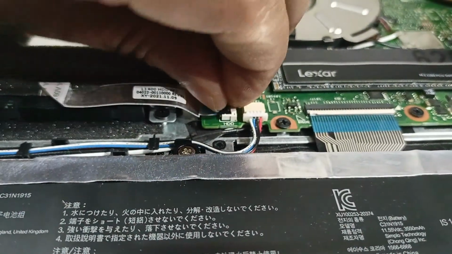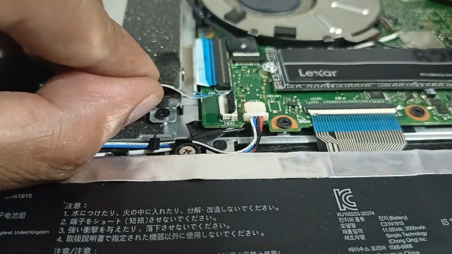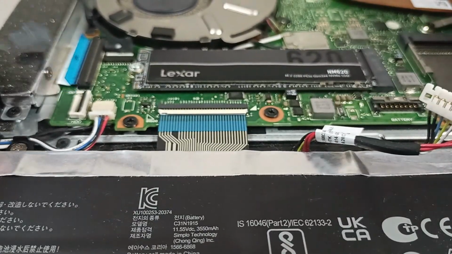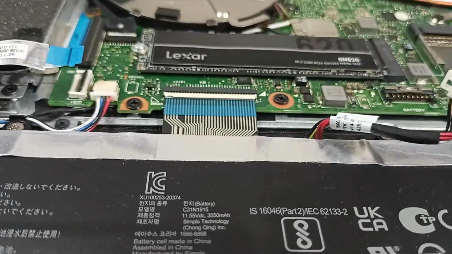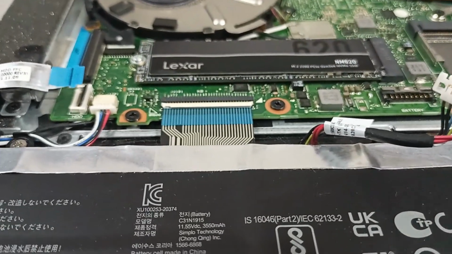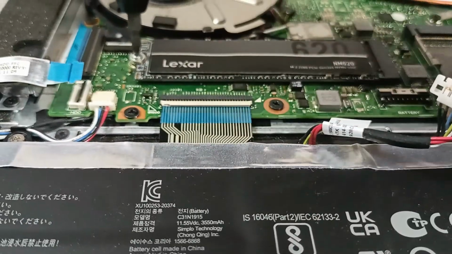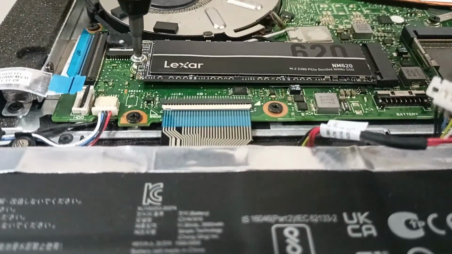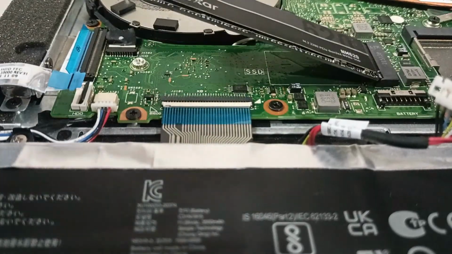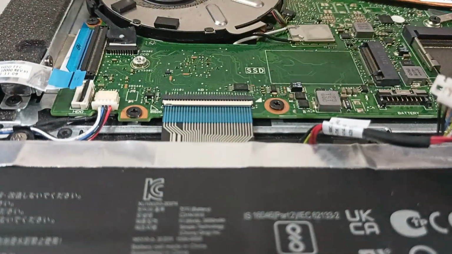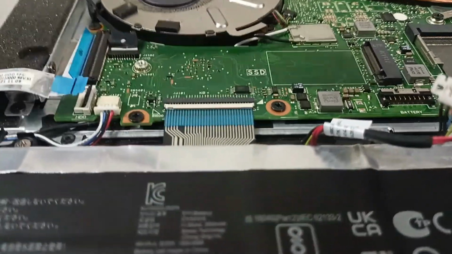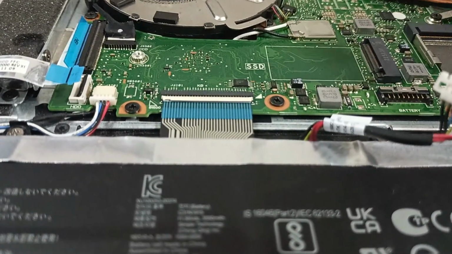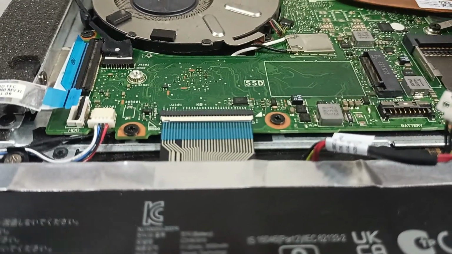Let's open the hard disk connection, and this is not necessary for turning on the laptop. I can also open the SSD tab. This is a common issue, and you can try this, though it is not necessary to open.